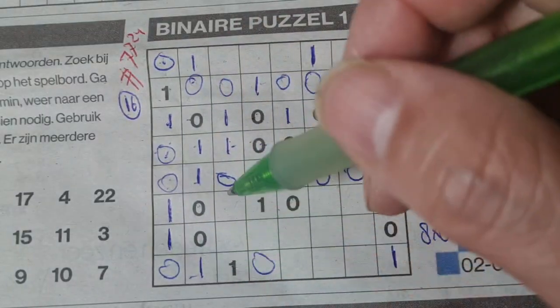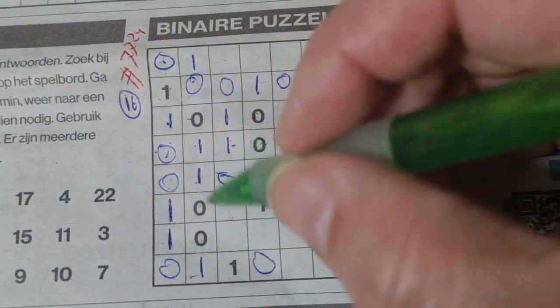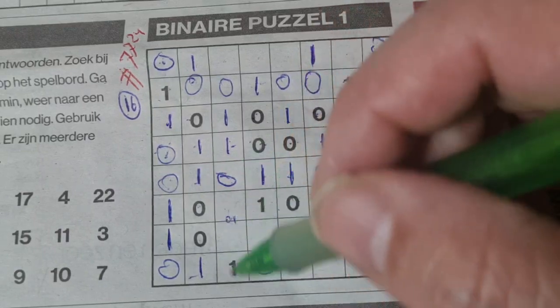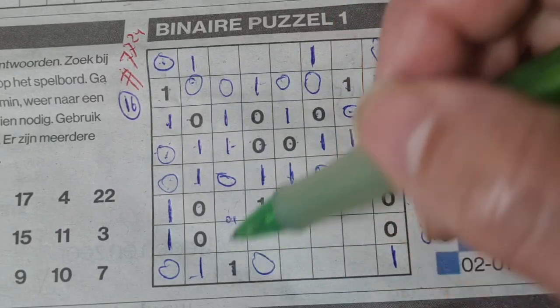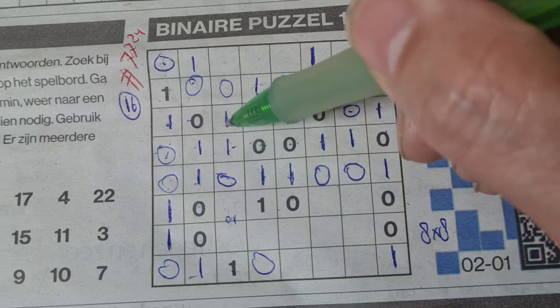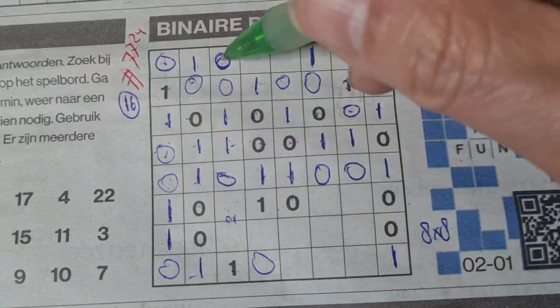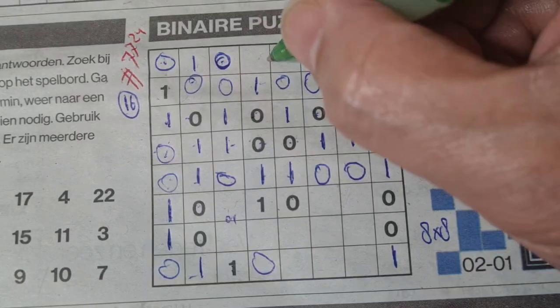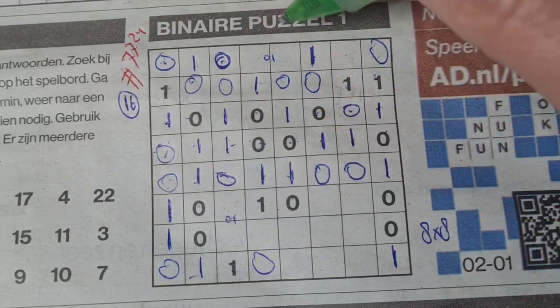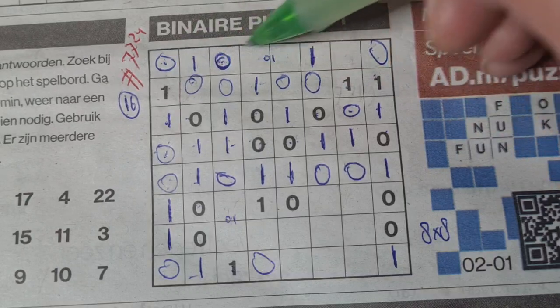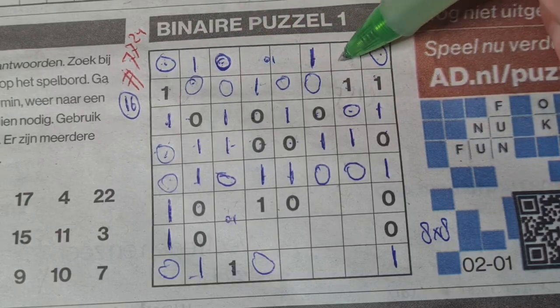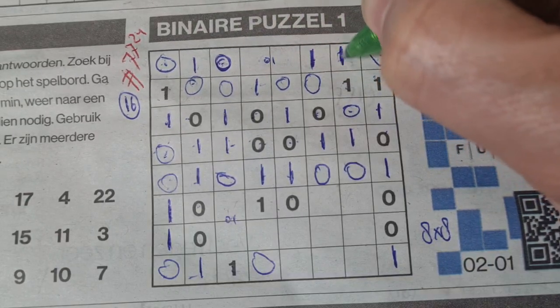And an O between a 1 and an O with 2 empty boxes between us. Always an O and a 1 there, but I do not know in which order. So we have the first one, second one, third one, fourth, a 1. So that box should be an O. And between an O and a 1 with 2 empty boxes between, always an O and a 1 there, but I do not know in which order. So we have the first O, second O, third O, fourth O. So that box should be a 1 then.